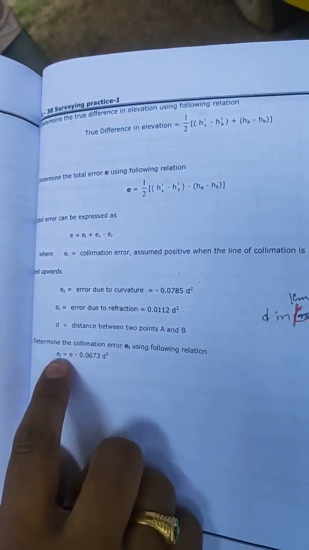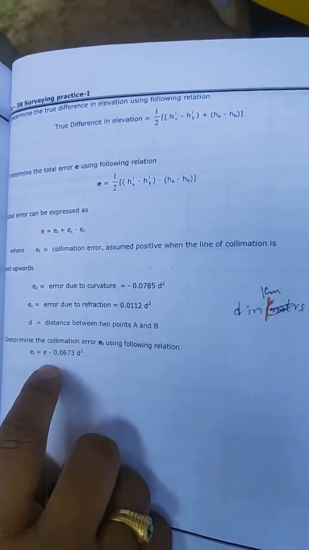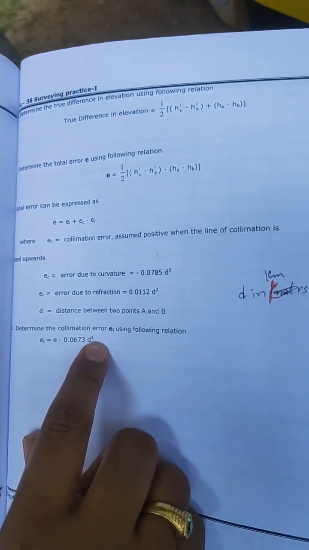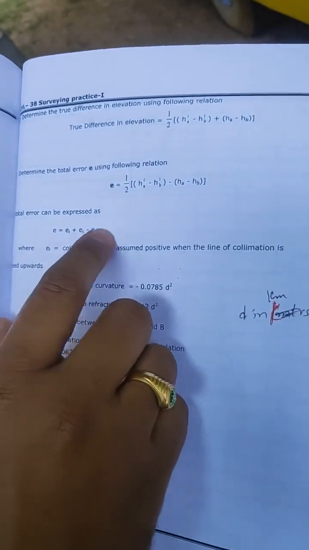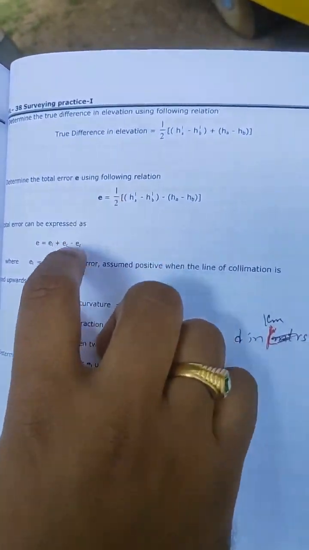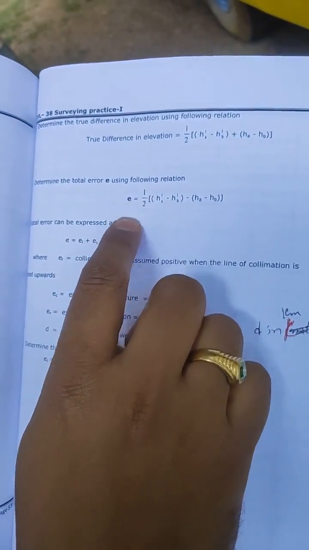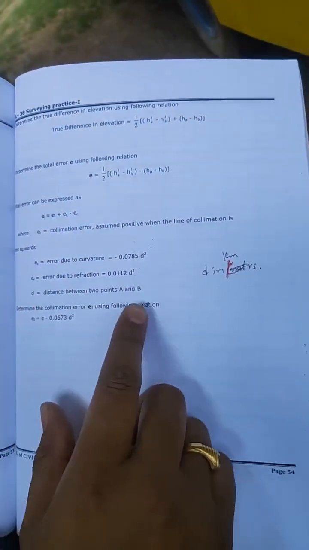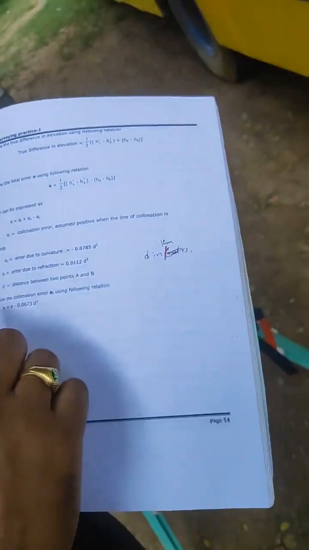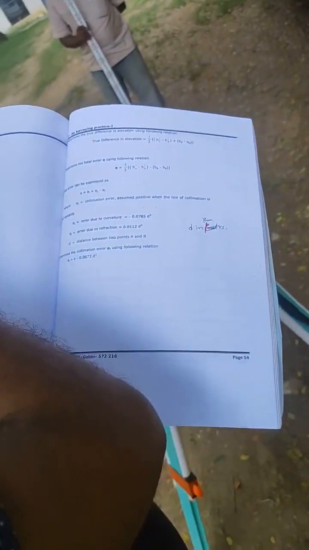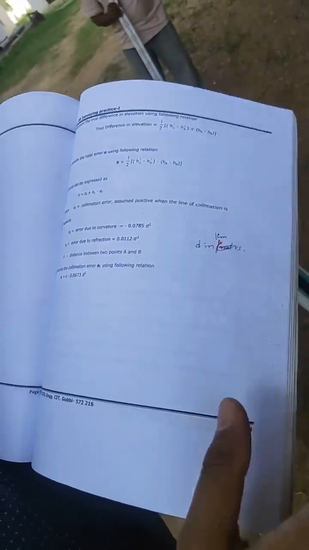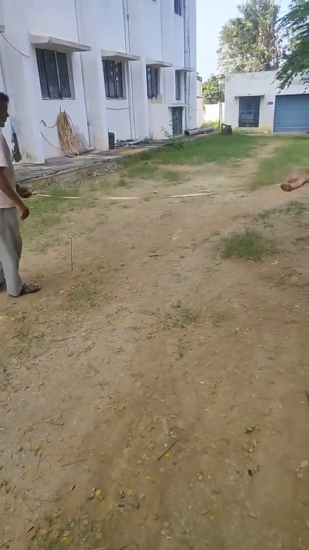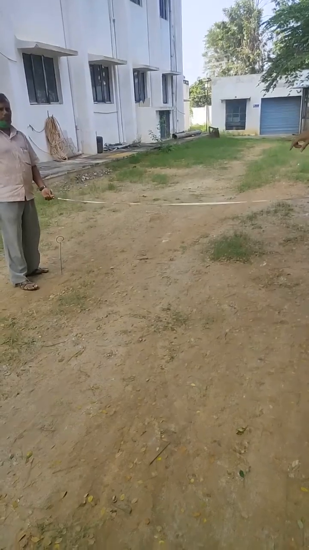Okay, after this we have to find the E1 value. E1 is equal to E minus 0.0673 d square. So by this we will calculate the E value, and we will check whether there is a difference between this calculated part and the actual part or not. By this we will end the experiment. So now we are left with having to measure the distance between point A and B.